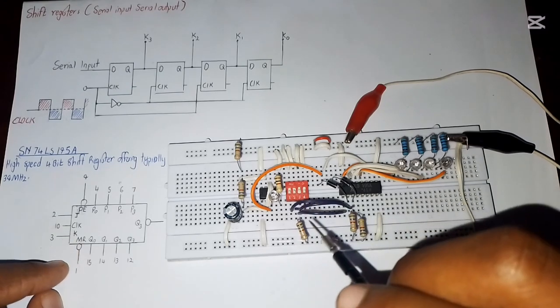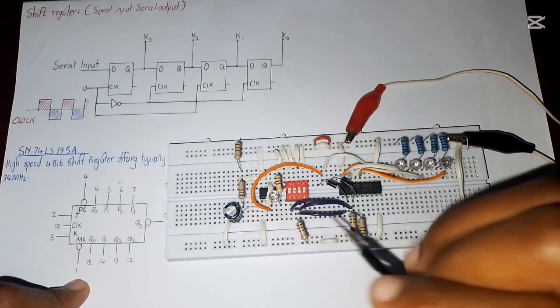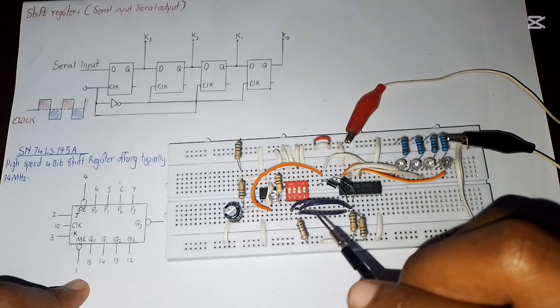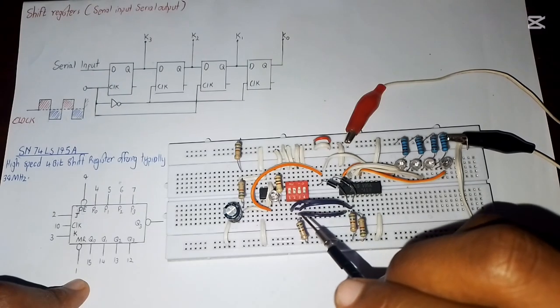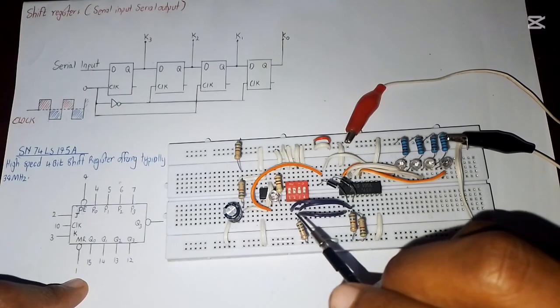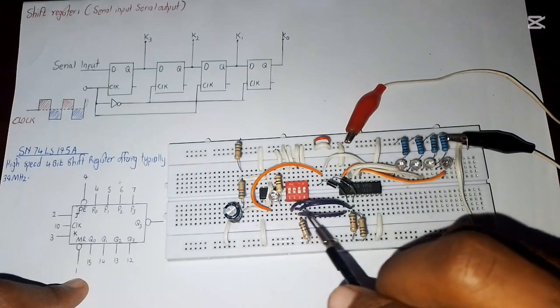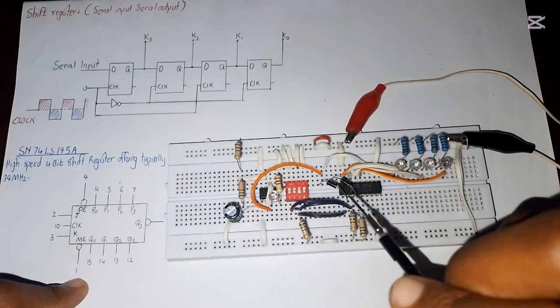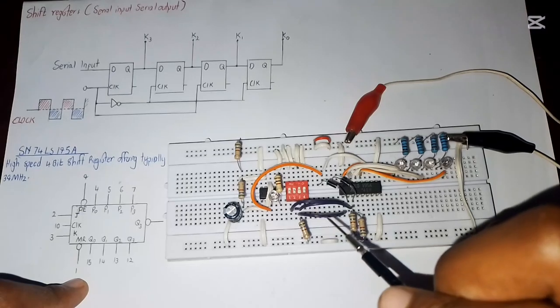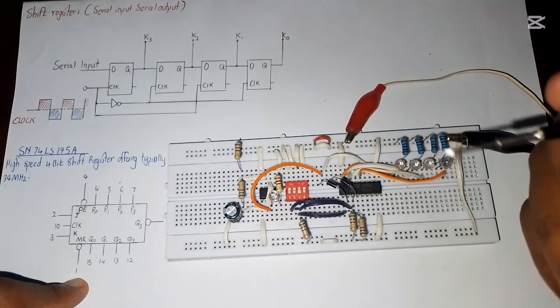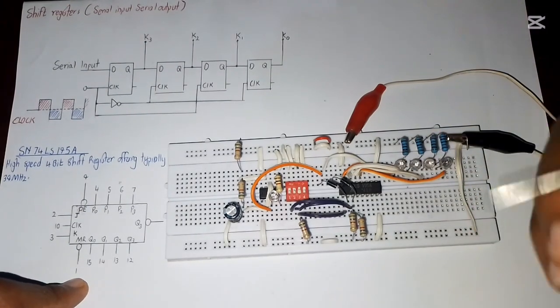And as we have said, pin number 1, we keep it high. So at all times, you can see it's already on. At all times, we want to keep this high when we want to use the circuit. If it's low, you can't use the circuit because you are clearing everything that is in the flip-flop. The clear.